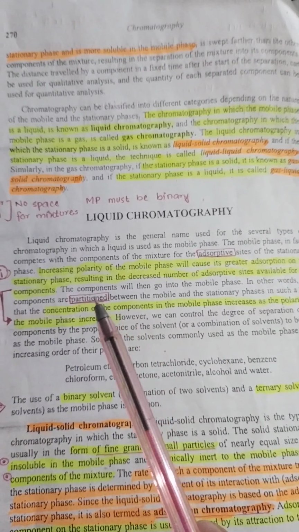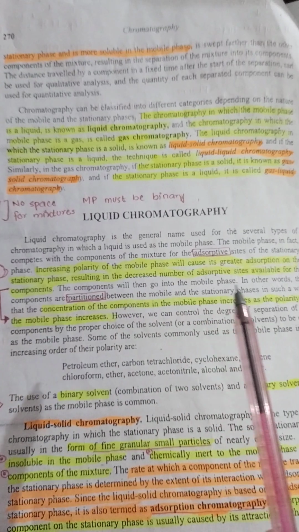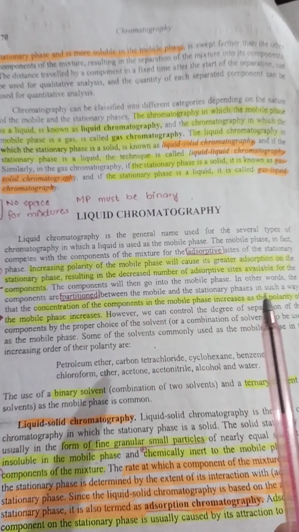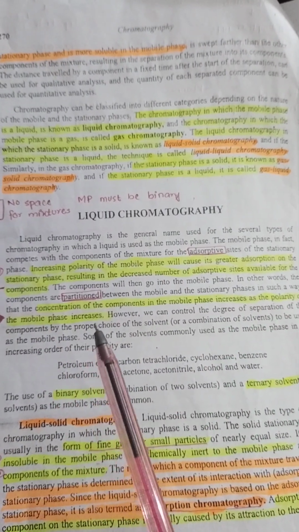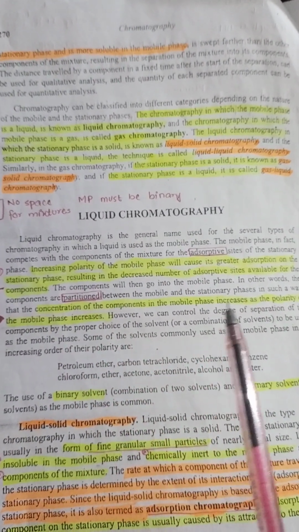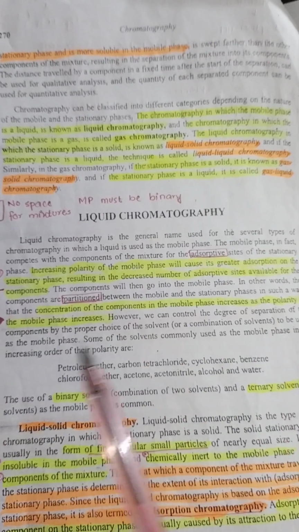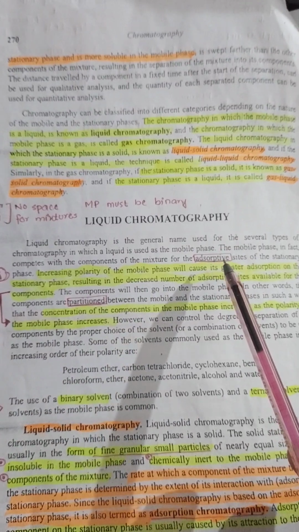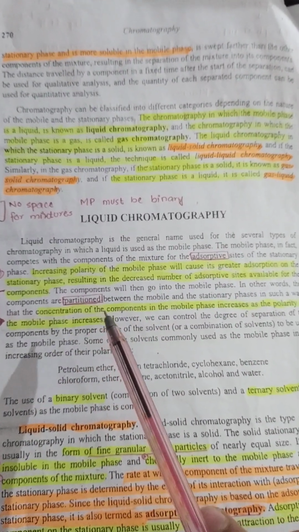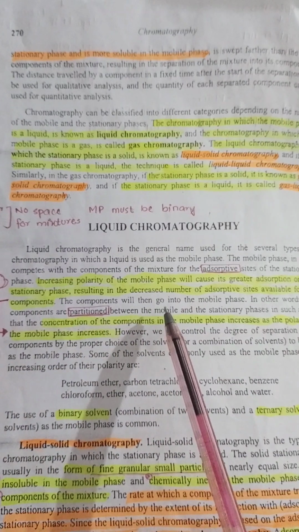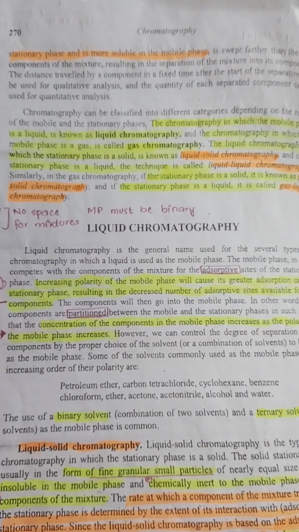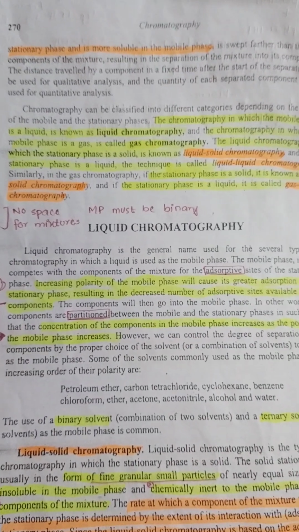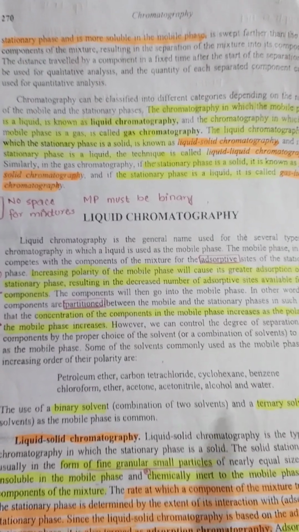Next, the component will then go into the mobile phase. In other words, the components are partitioned between the mobile phase and stationary phase in such a way that the concentration of the component in the mobile phase increases as the polarity of the mobile phase increases. Now there are two principles: first is adsorption and another is partition. In partition chromatography, the separation of the components depends on their polarity.